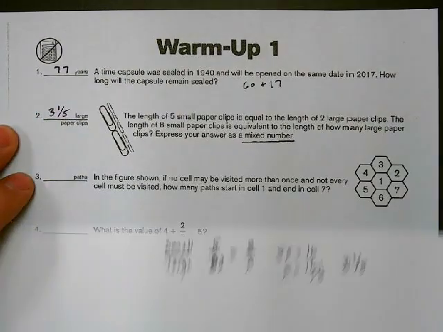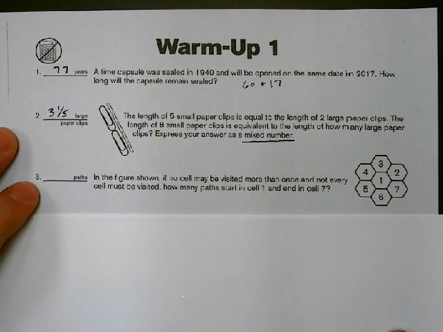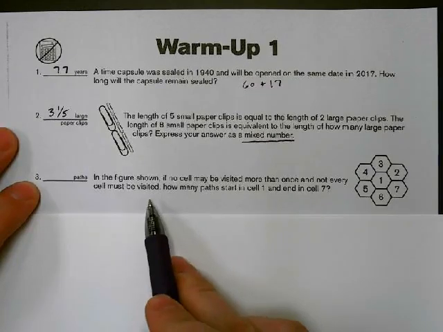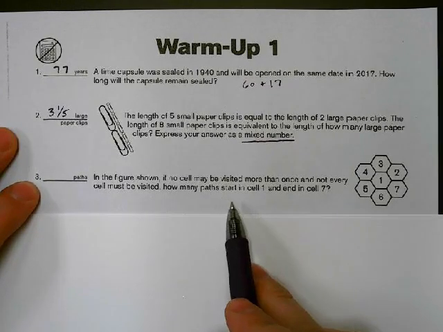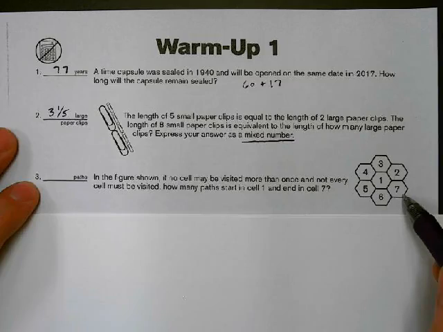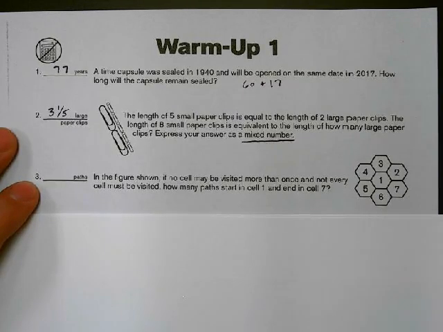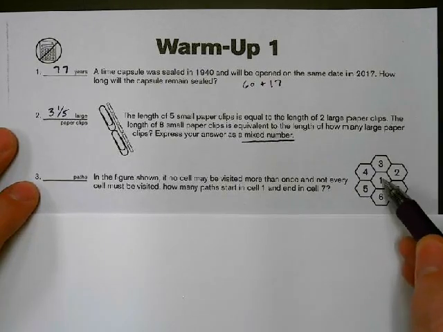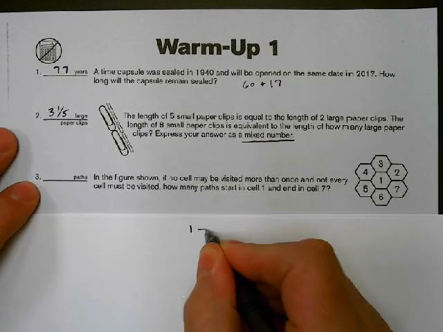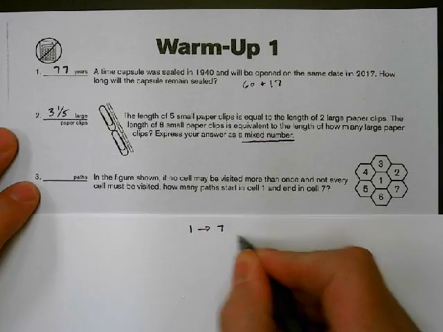All right, next one. In the figure shown, if no cell may be visited more than once, and not every cell must be visited, how many paths start in cell 1 and end in cell 7? Okay, so we have to get from 1 to 7. We can take any path, but we can't double visit any cells, and we don't have to go to every cell. Well, the most direct path is pretty obvious. I can just go from 1 to 7, so there's one way to do that.